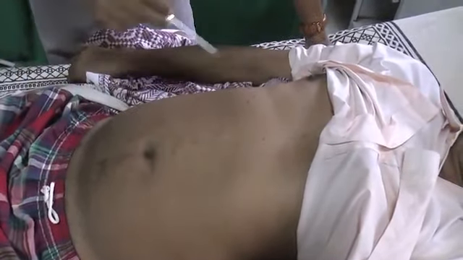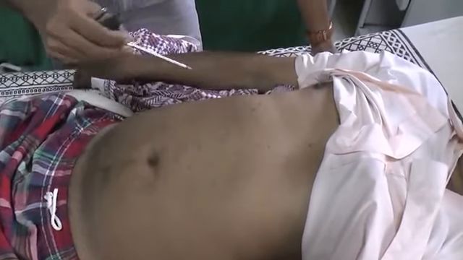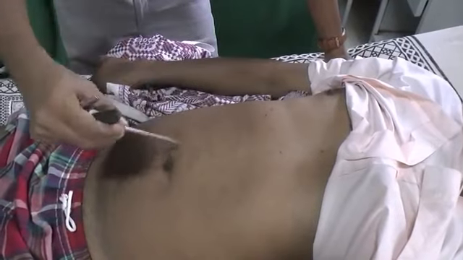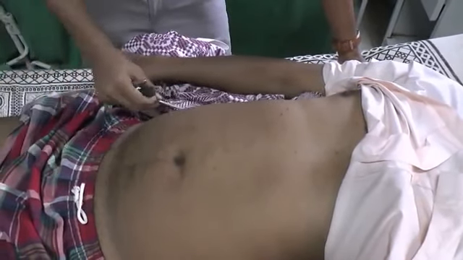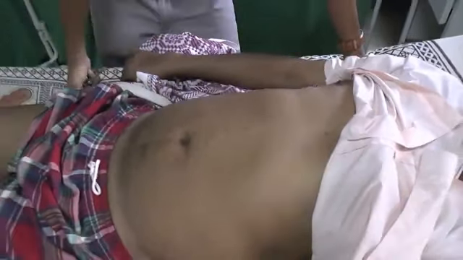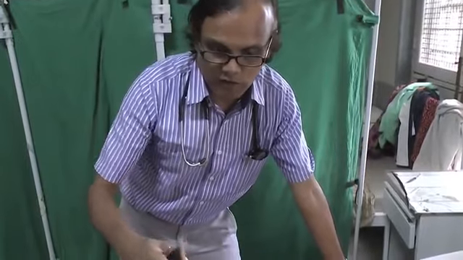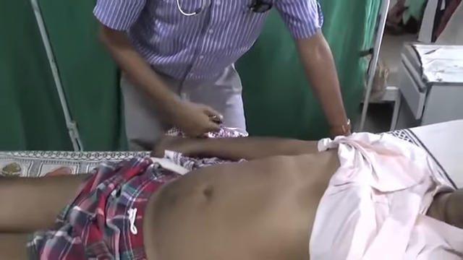There is no response. This indicates absence of the abdominal reflex. As you see, the abdomen did not respond. You can demonstrate on a normal person how forcefully the abdominal muscles contract when the abdominal skin is stroked. So there is absence of abdominal reflex. That means the lesion is above T8, dorsal 8. Now we can find out easily where it is.